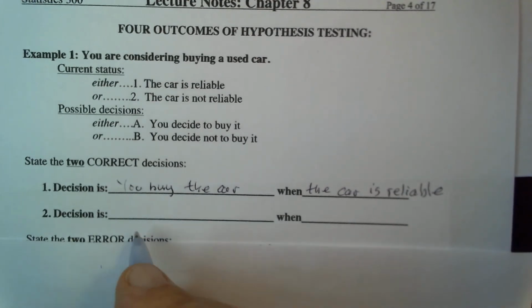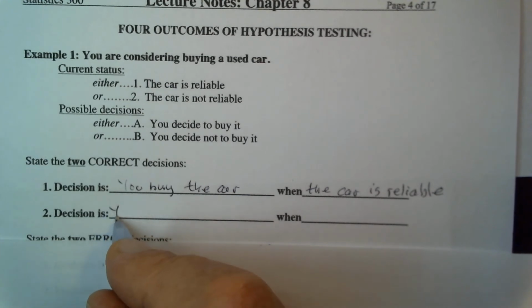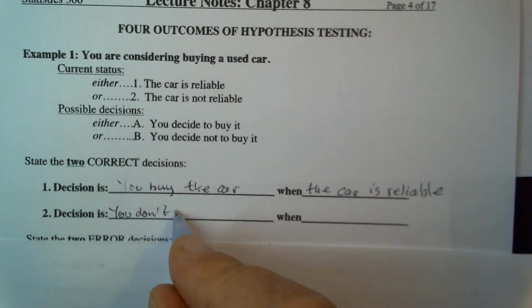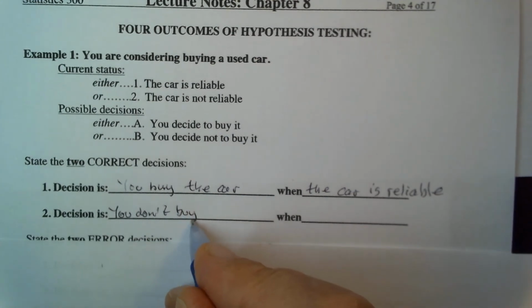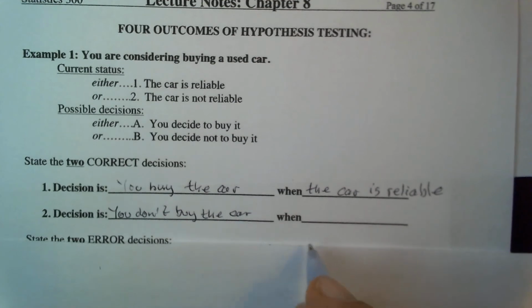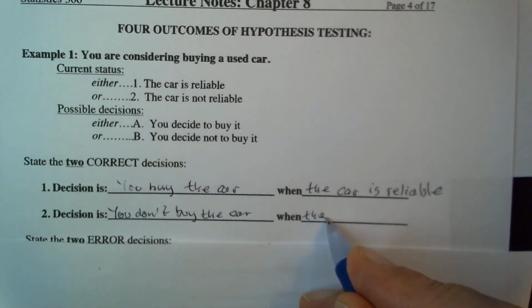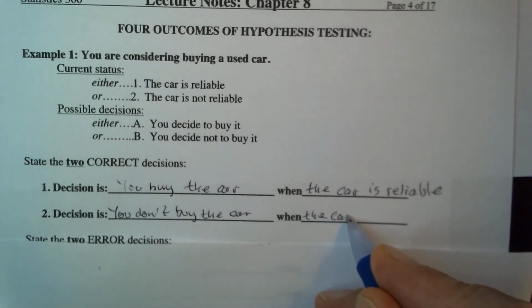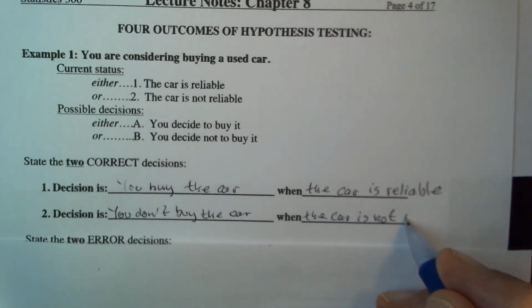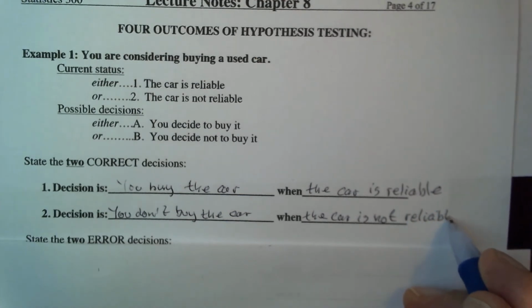And the other correct decision is you don't buy the car when the car is not reliable. So intuitively, that makes a lot of sense.